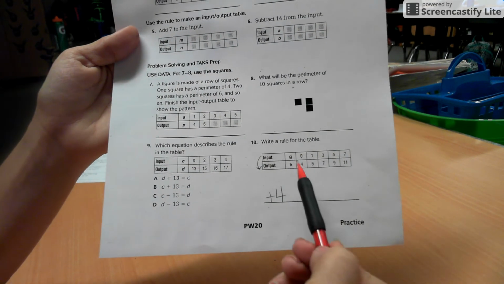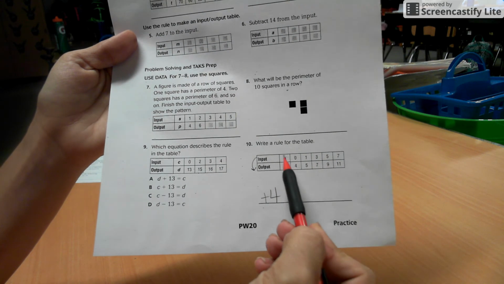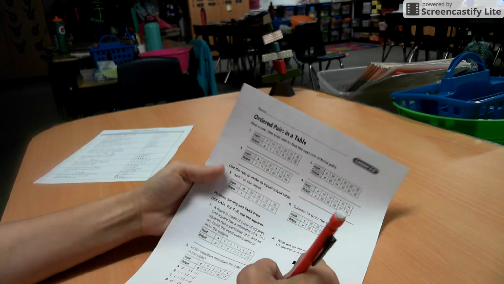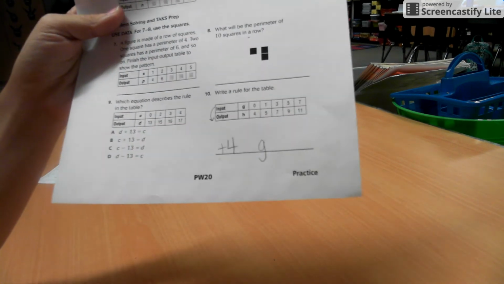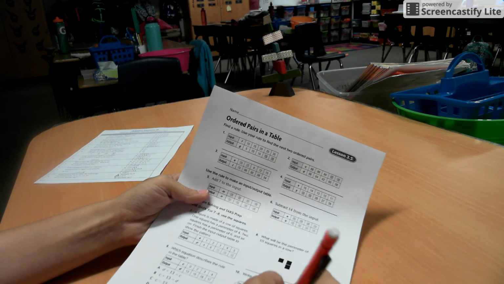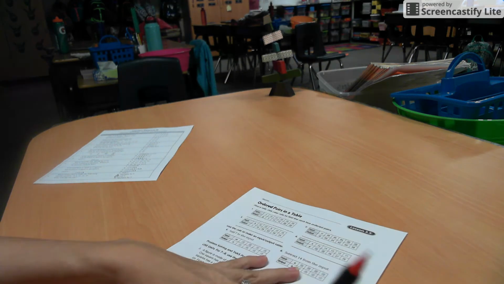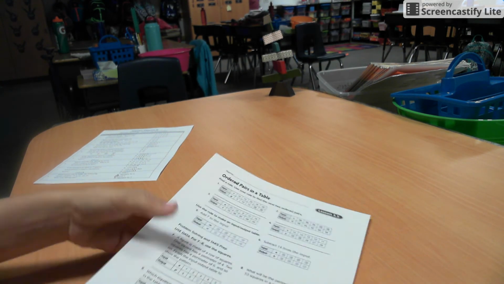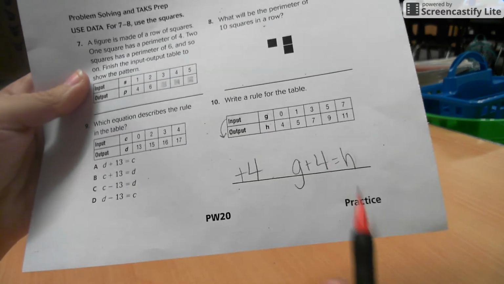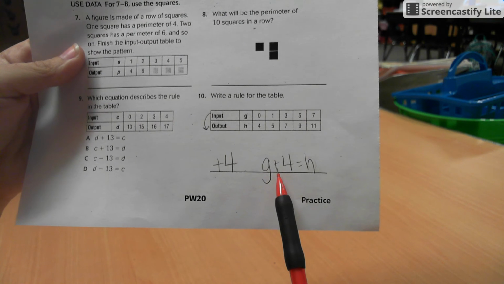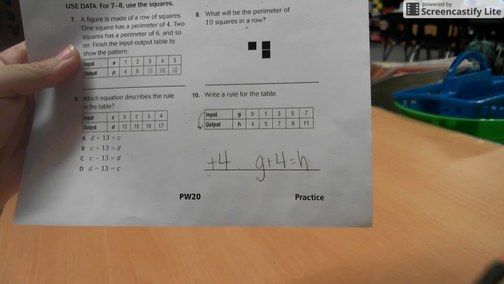But now I want you to write an equation, and here are your variables. You have a G for your input and an H for your output. So I know that my input G, and then here's my rule, plus 4 is going to equal my output. Oh, I put O. It should be H, because here's the H right here telling me what it is. So this tells me that whatever's in my input, I'm going to follow my rule of plus 4 and get my output.